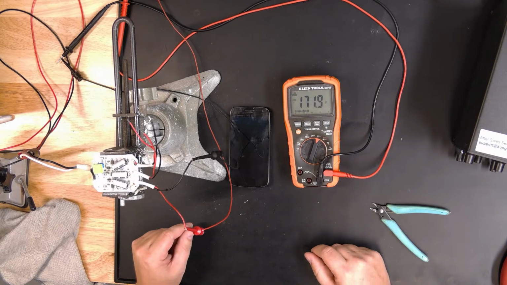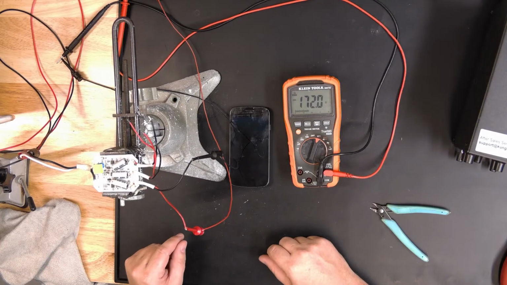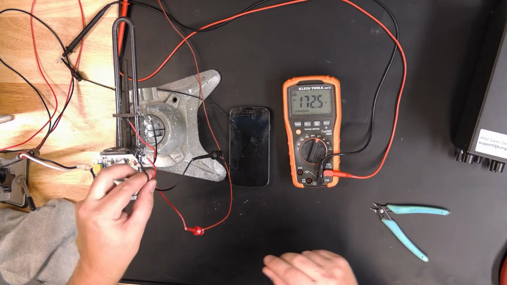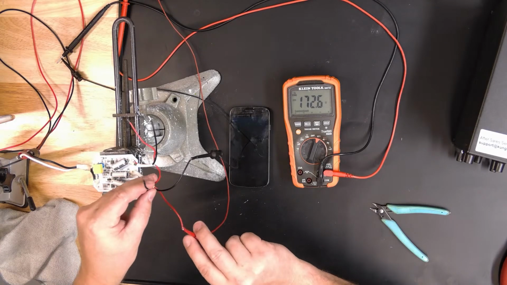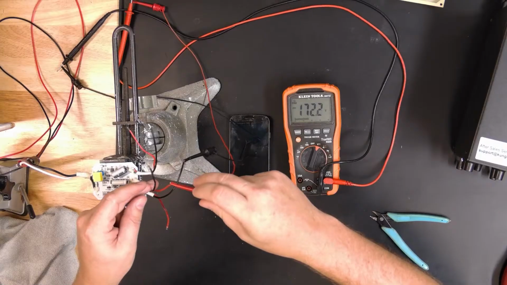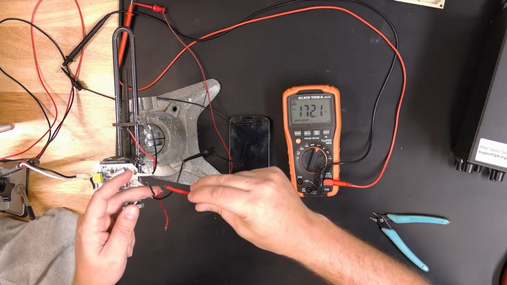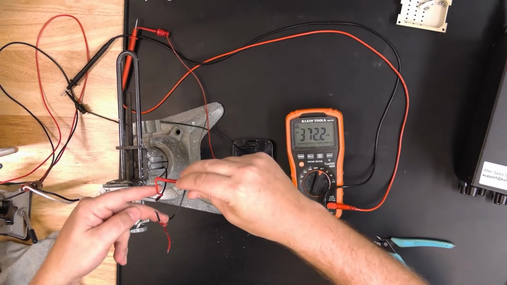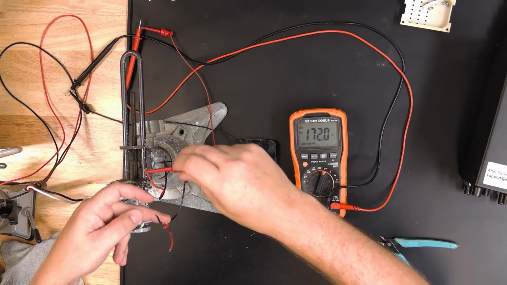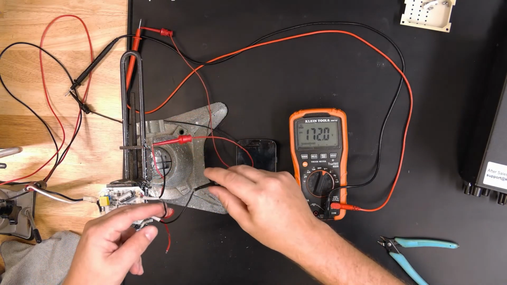There's no way. That's wild. Okay. 172 volts. Okay. Let's see if we have a common negative. If we do, 172 volts. And the third one, 172 volts. Is it possible that I have burnt out bulbs?